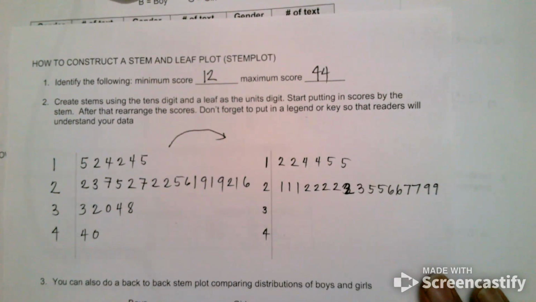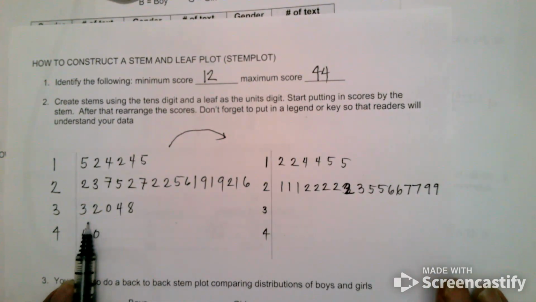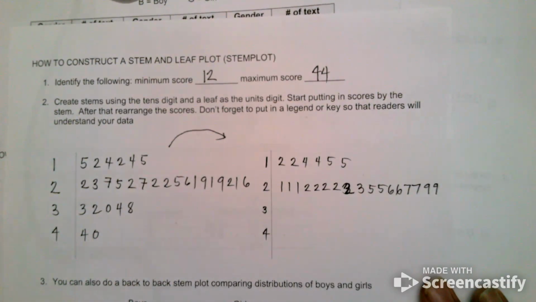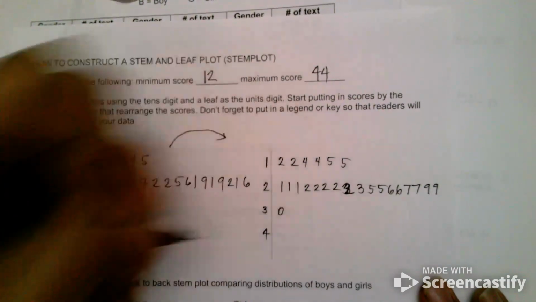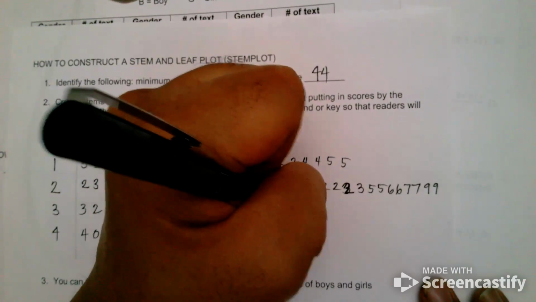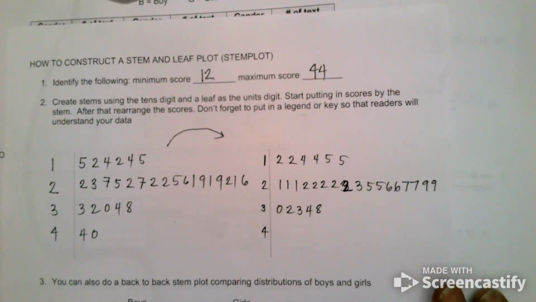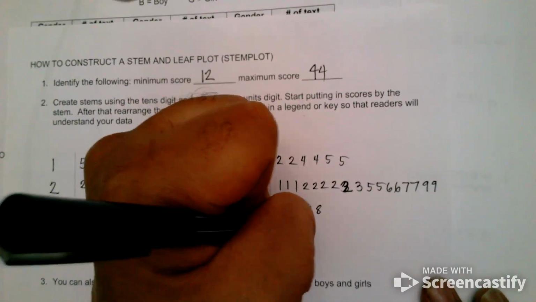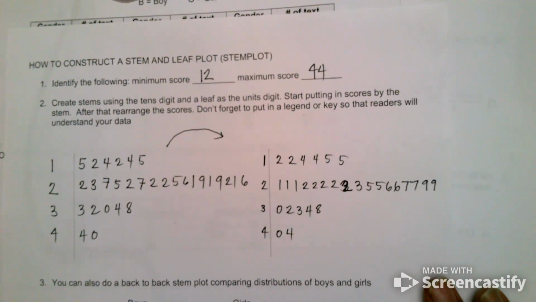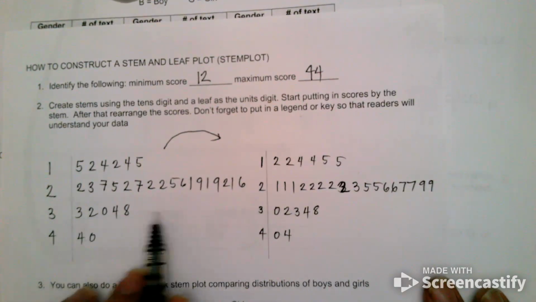Okay, so for the third one, this is just going to be what? Start with what? 0. And then the next one is what? 2. Next is 3. Next is 4. And then next is what? 8. And then the last one would be what? 0 and what? 4. Okay? So it's just simply rearranging the scores.